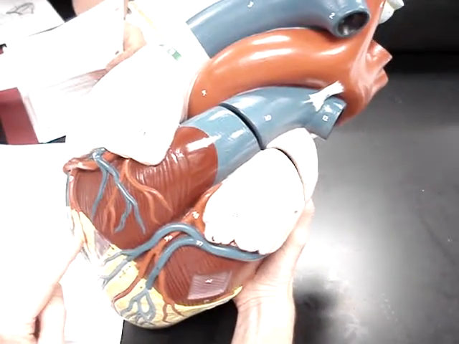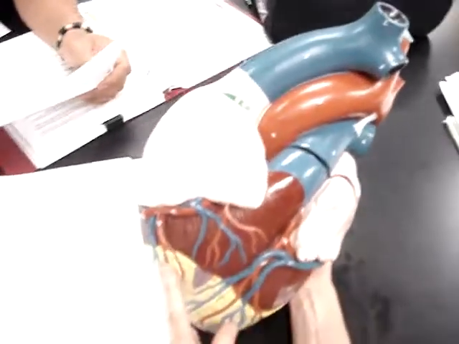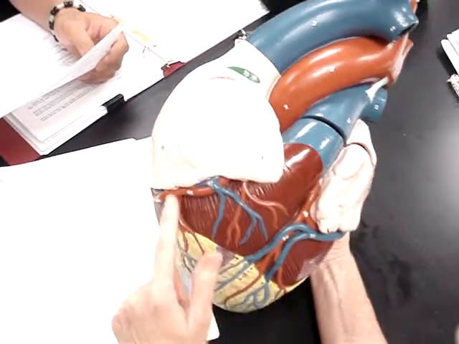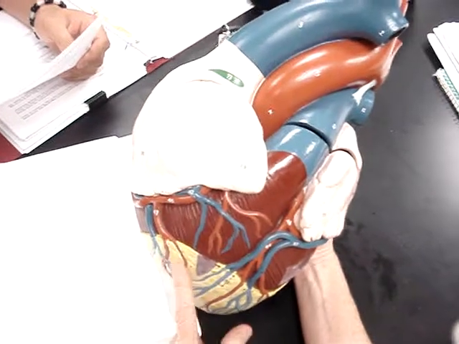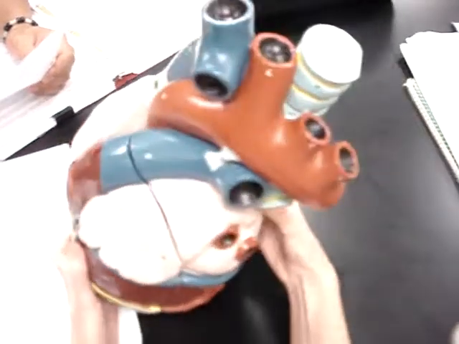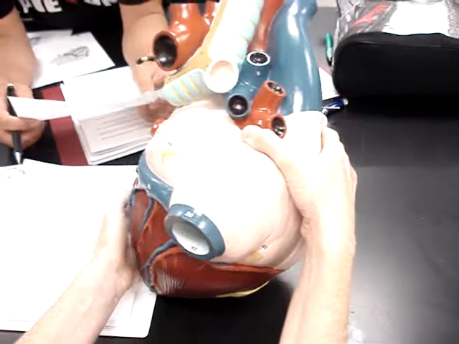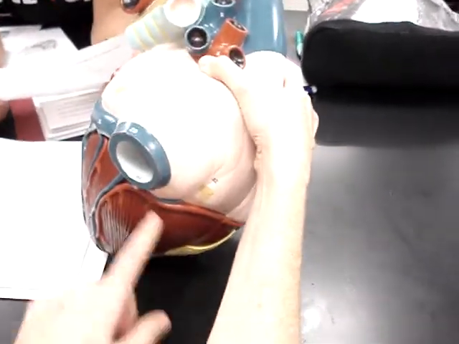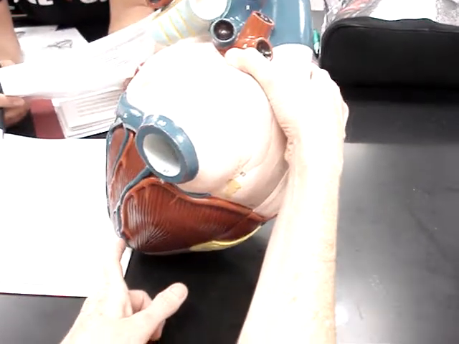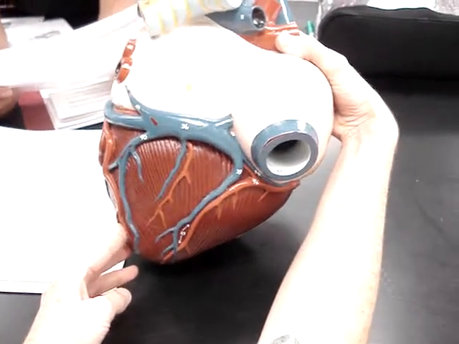And this little branch, disregard this branch, but this little branch is our right marginal artery on this one. Okay, so I'm going to stay with arteries, so I'm going to turn it around here. Back here is our posterior interventricular artery. And that's it for the arteries.